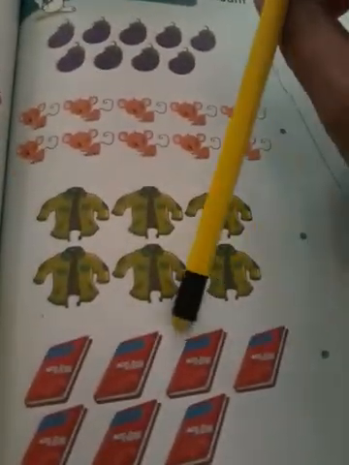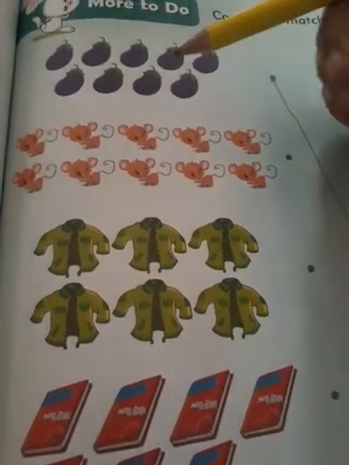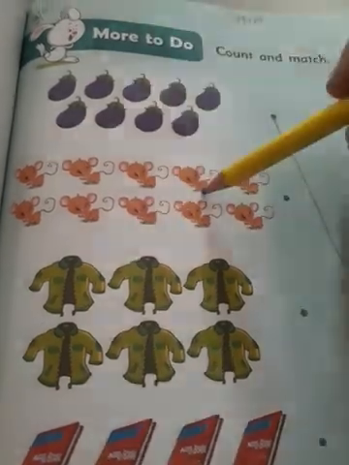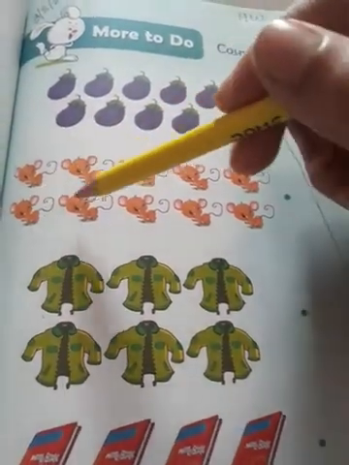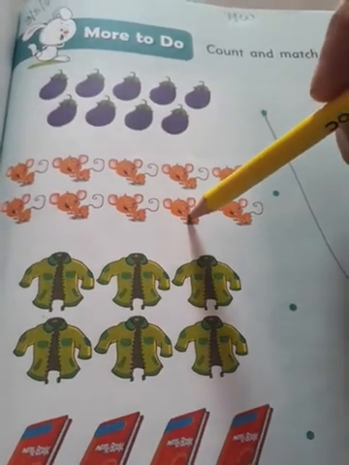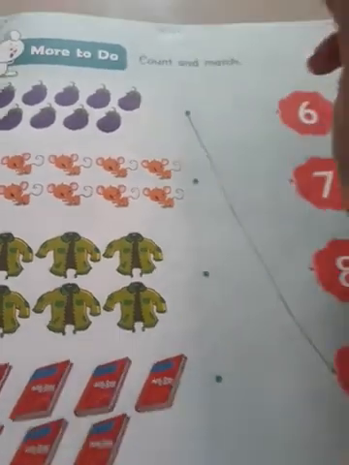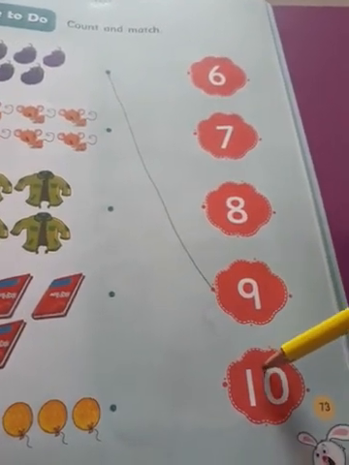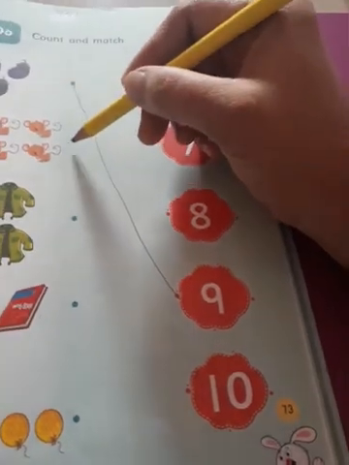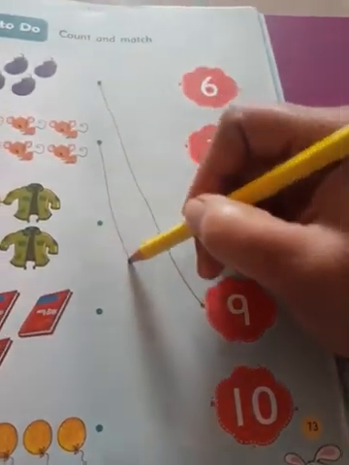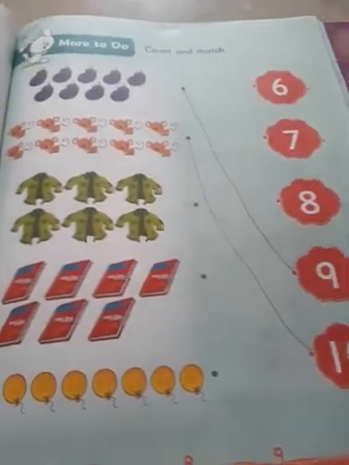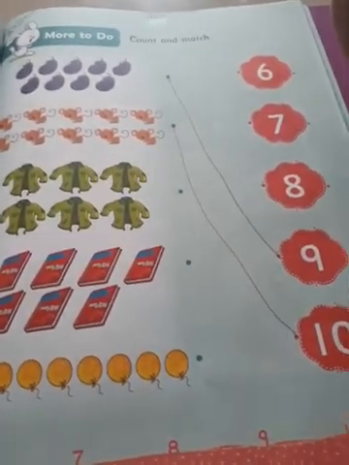So now next picture is of rat. Now count how many rats are there. 1 2 3 4 5 6 7 8 9 and 10. How many? 10. So now find where is the number 10. Yes, below the 9 number is 10. So what we have to do? We have to draw a line to match the numbers. Like that you have to draw a line to match the correct picture with the number.